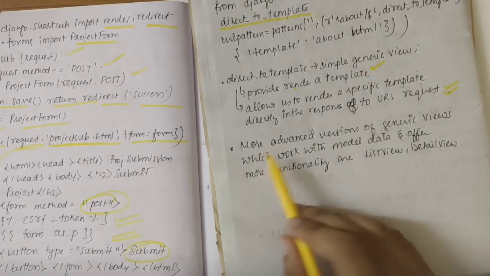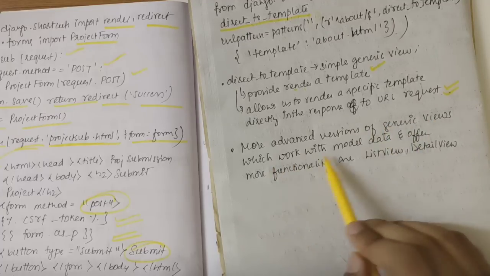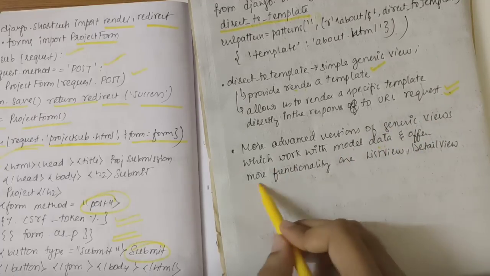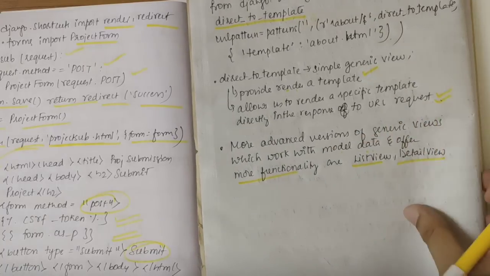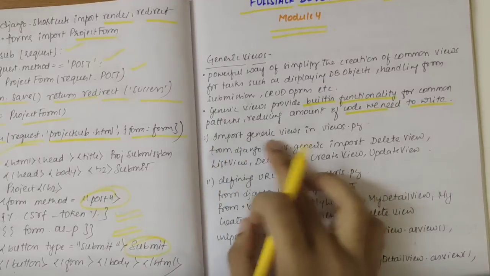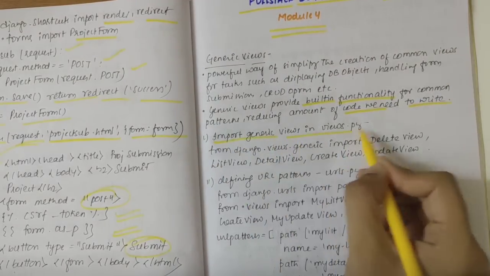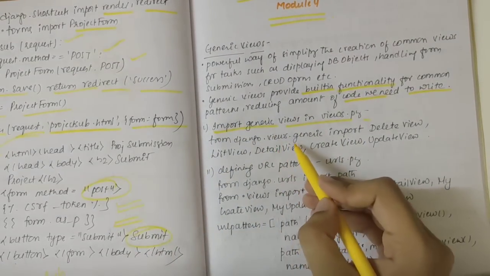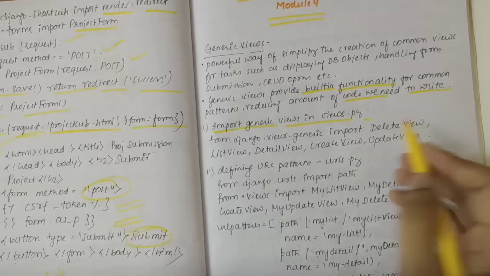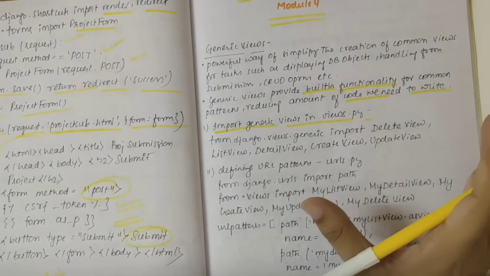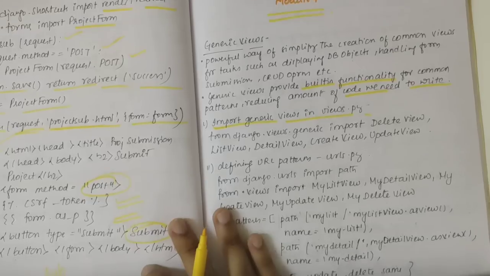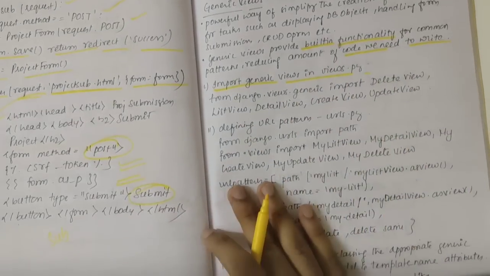Okay, so more advanced versions of generic views, which work with model data and offer more functionality, are ListView, DetailView, and so on. We'll look into this example once. Import generic views in views.py. Firstly, we are importing, that is, from django.views.generic import DeleteView, ListView, DetailView, CreateView, and UpdateView. So we have five generic views here. Okay, so we have imported them firstly in the views part.